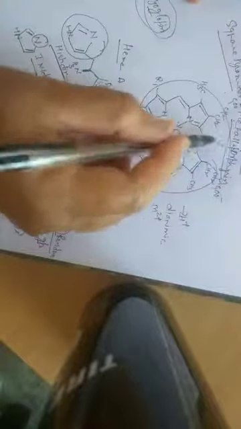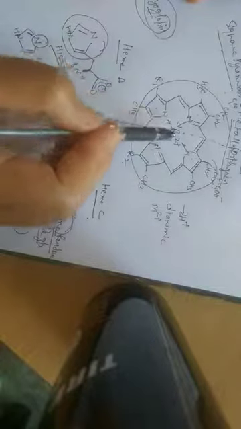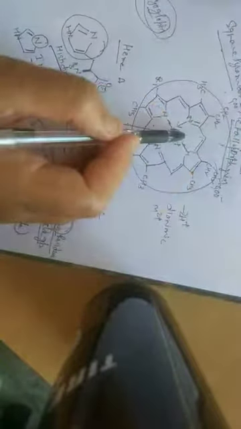Still the sixth position is unoccupied. It is square pyramidal because 5 positions are occupied with respect to the iron center: 4 positions are occupied by nitrogens of the porphyrin ligand, giving a square planar arrangement, the 5th position is occupied by the histidine residue of the globin chain, and the 6th position is still vacant, right?